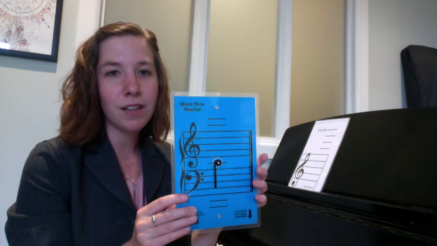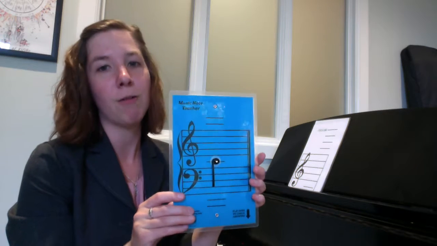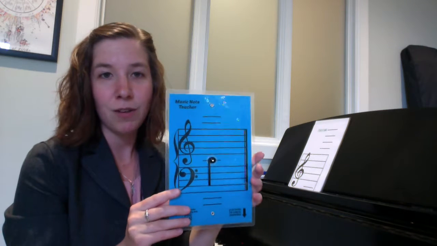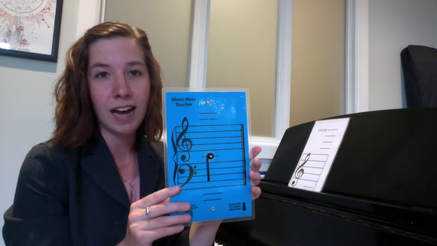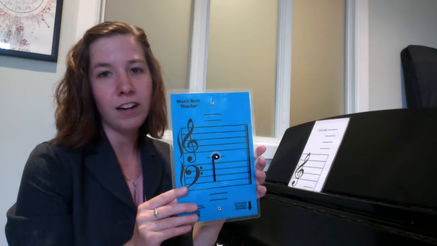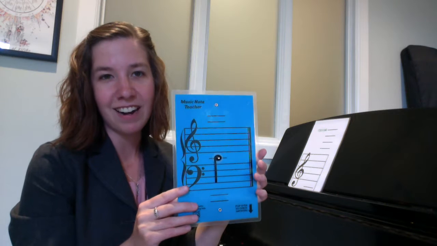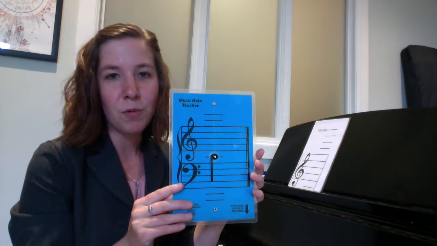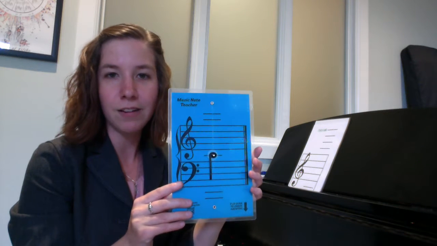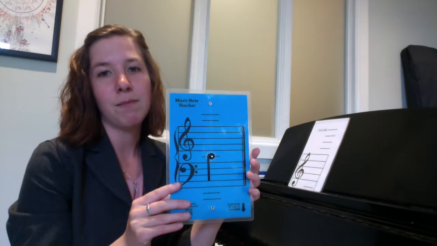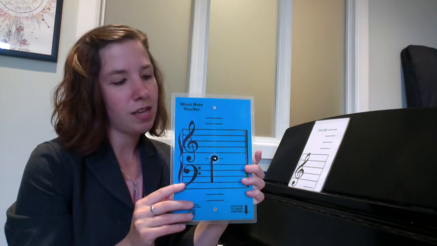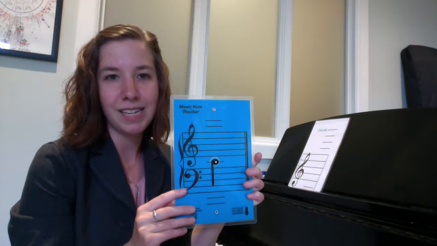Well, there are lots of other little tricks and tips for finding our way around the grand staff, which I will share with you in other videos called guide notes. So if you've got all this down and you want the next step, look for the Guide Notes Beginner video, and I'll show you a couple more tricks for finding some other notes really easily and memorizing them quickly, just the same way that you can already tell where middle C is super duper easily.